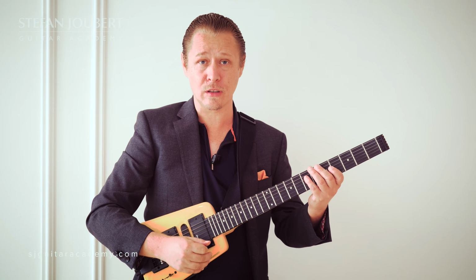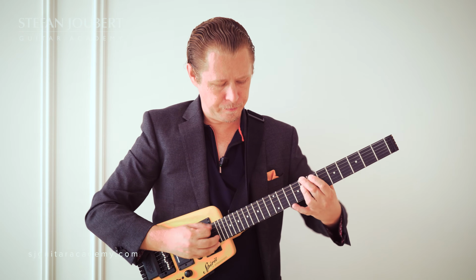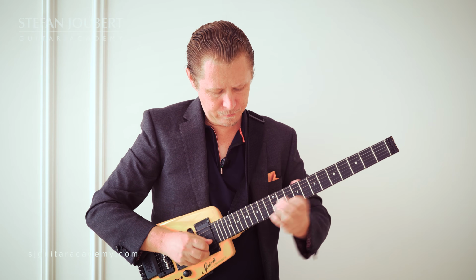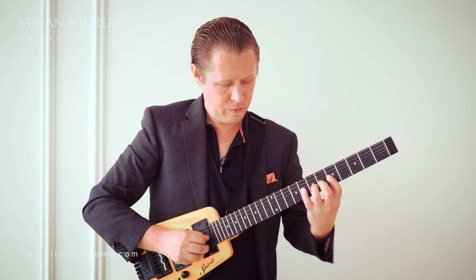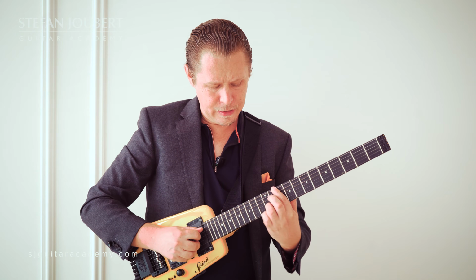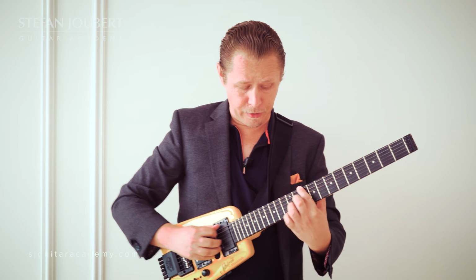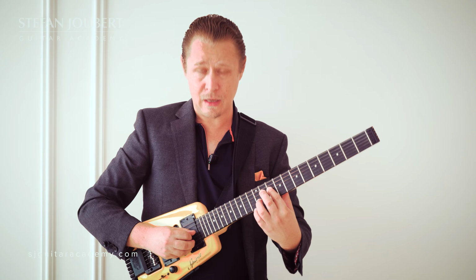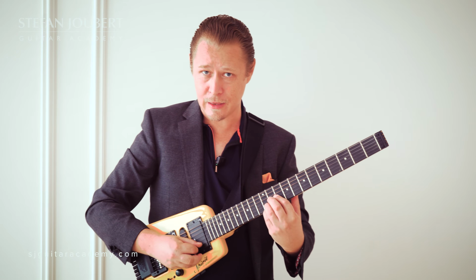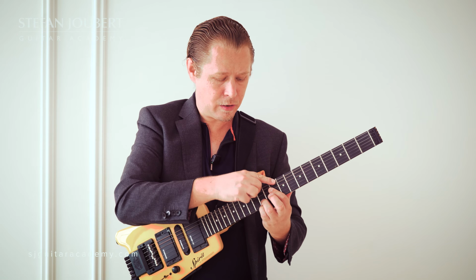Let's take it through the circle of fifths, starting in the key of C. Then G, then D, and the chord that I'm playing, by the way, I'm playing the root note there, and then I'm playing flat 7th, minor 3rd, 13th, 9th. So it's really a minor 13 voicing there.